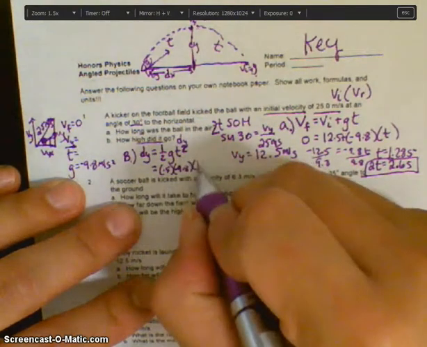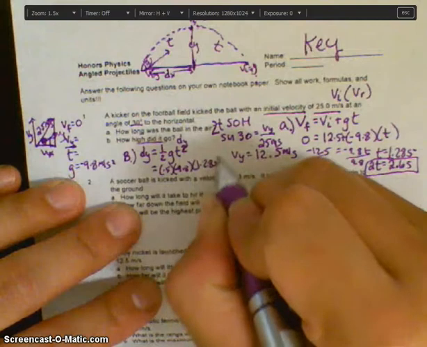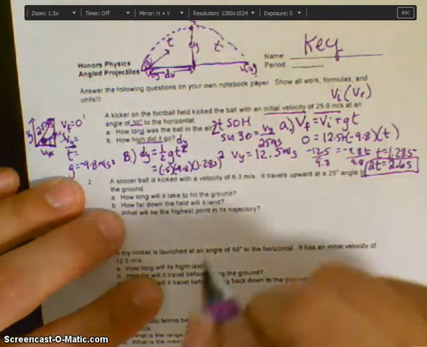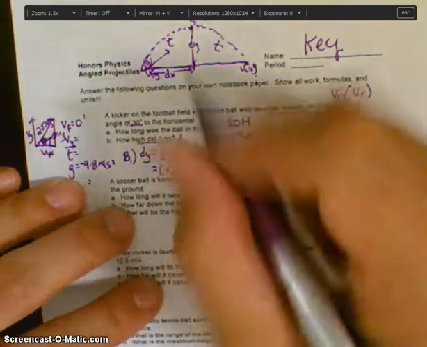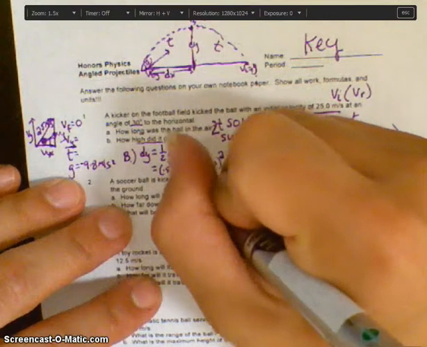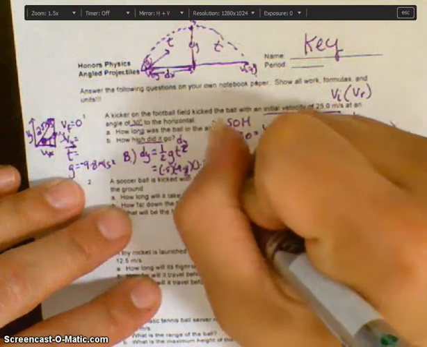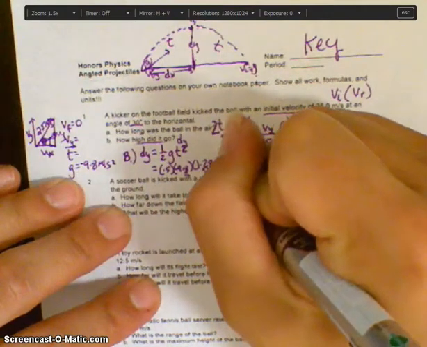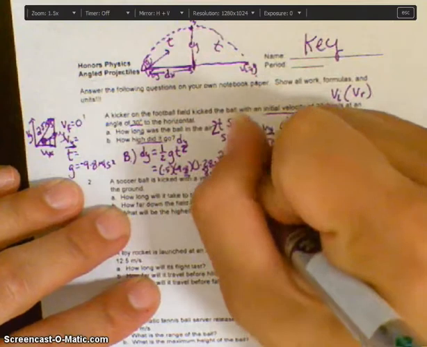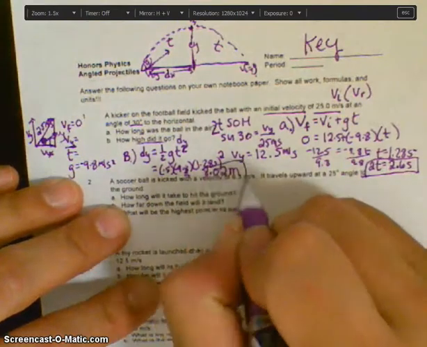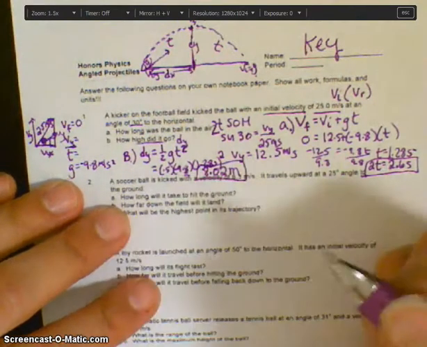Times 1.28 squared. Don't forget to square that. And your dy should be about 8.2 meters. I'm going to box that around so my teacher does not get a wrinkle.